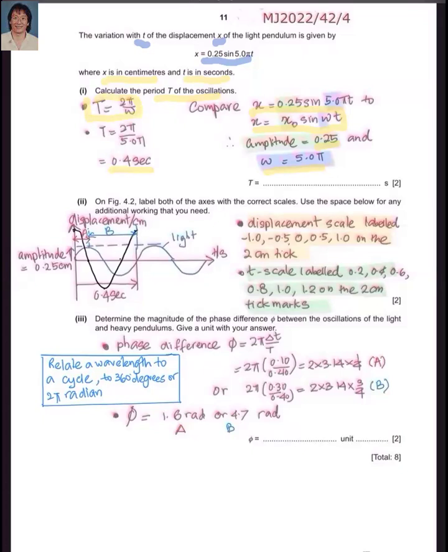Then in part 2, on figure 4.2, label both axes with the correct scales. Use the space below for any additional working that you need. The displacement scale, which is the vertical scale, is labeled at minus 1.0, minus 0.5, 0, 0.5, 1.0 on the 2 centimeter tick marks. The horizontal time scale is labeled 0.2, 0.4, 0.6, 0.8, 1.0, 1.2 on the 2 centimeter tick marks.